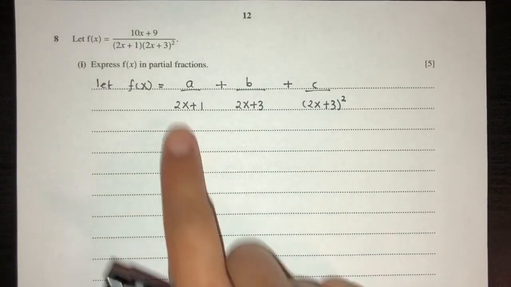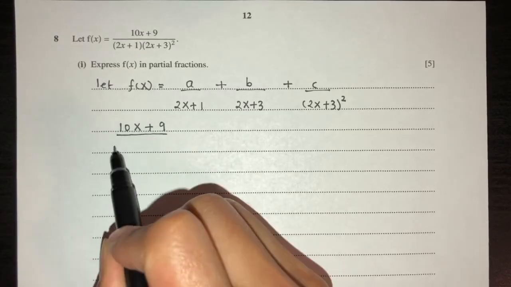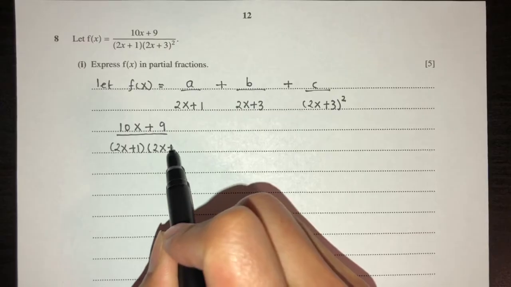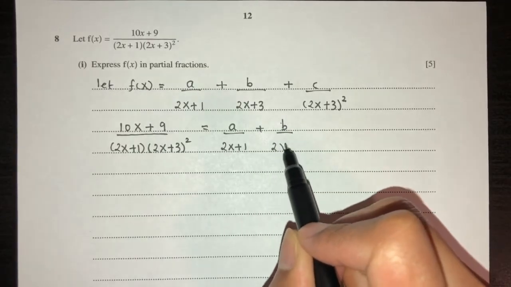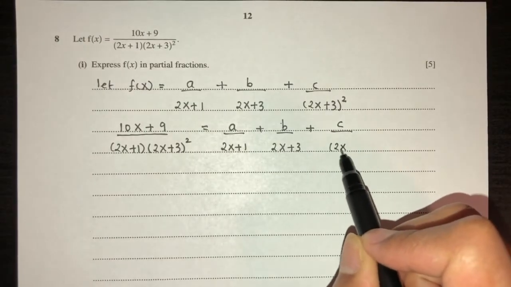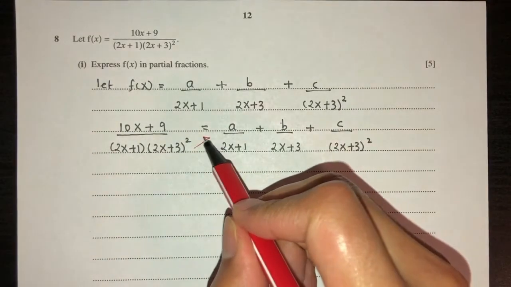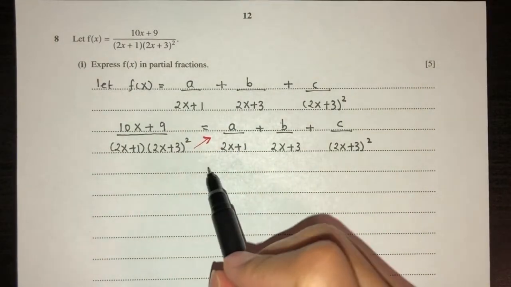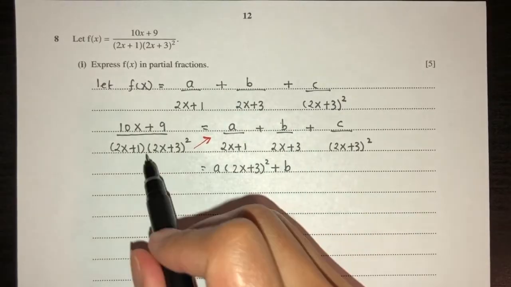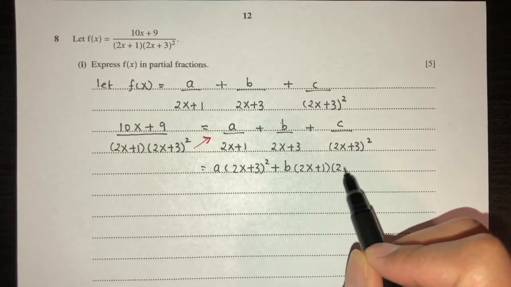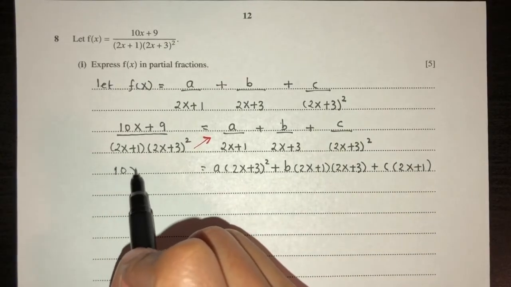Now we have to solve to find the value of a, b, and c. So f of x is also equal to 10x plus 9 over 2x plus 1 times 2x plus 3, is equal to a over 2x plus 1 plus b over 2x plus 3 and plus c over 2x plus 3 square. So as you can see, we have fractions over here, fraction over here. We can send this over here to simplify. So a over this times this, you will have a times 2x plus 3 square, and plus b times 2x plus 1 times 2x plus 3, and finally c will be just 2x plus 1. So on top we will have the same thing, which is this.